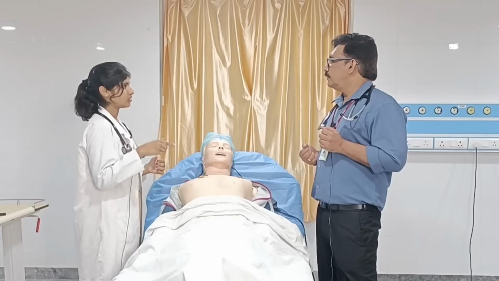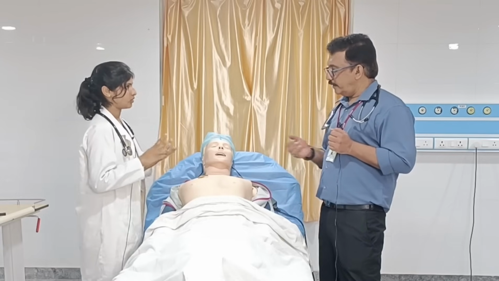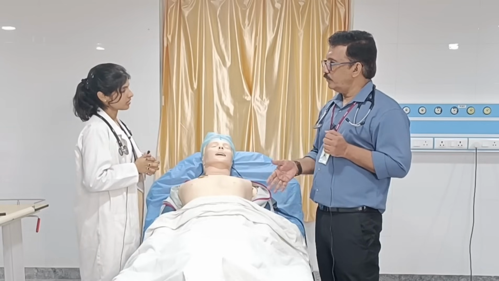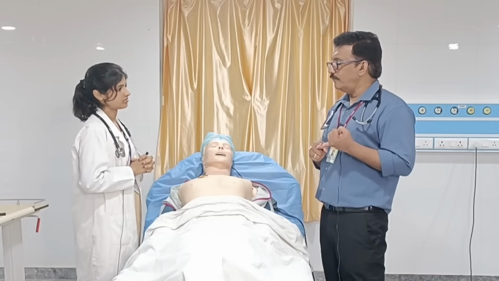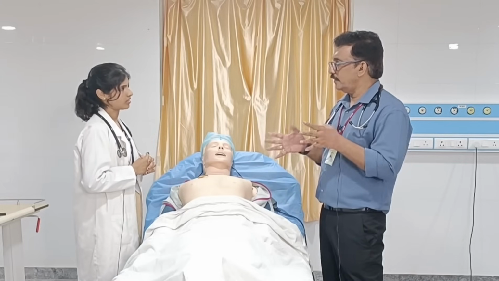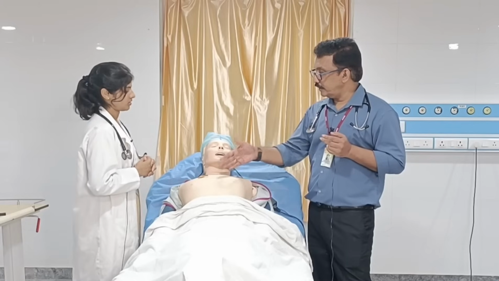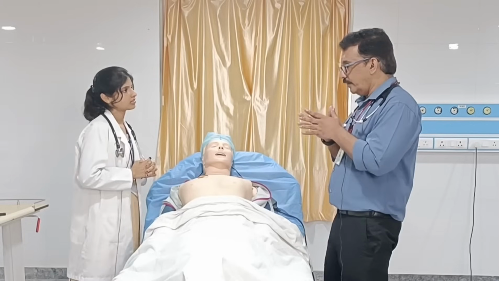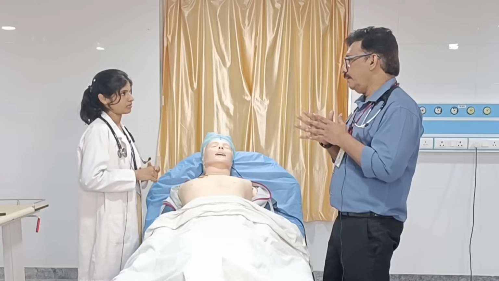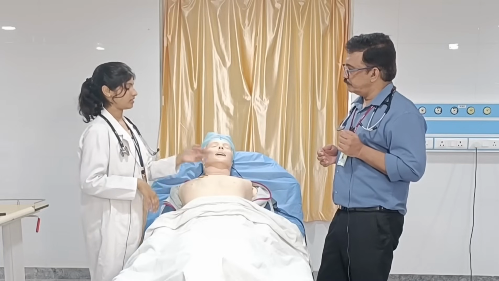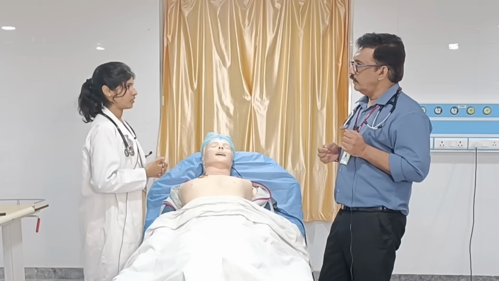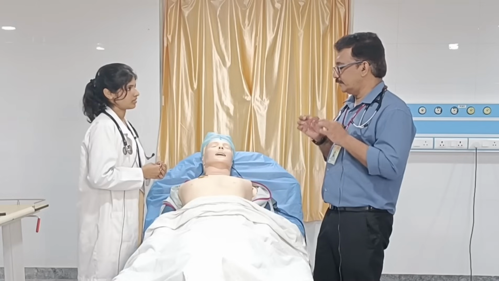Now, first of all, S2 is divided into two, that is A2 and P2. Even S1 is divided into two, but as an MBBS student we don't call it M1 or T1; we just say S1. Whereas S2 is divided into A2 and P2, that is aortic and pulmonary. Now, loud A2 and loud P2 also. You have to concentrate on very few things as an MBBS student.